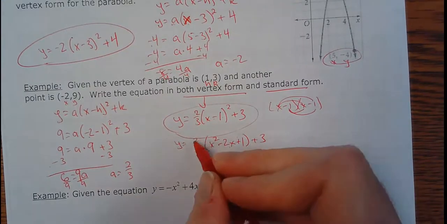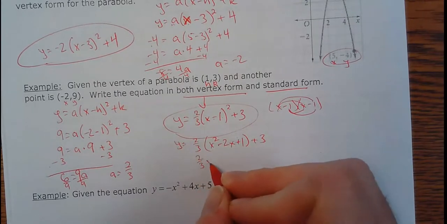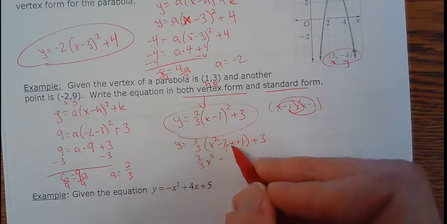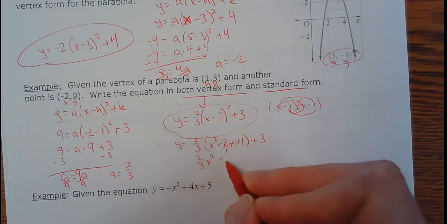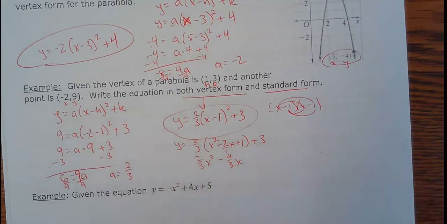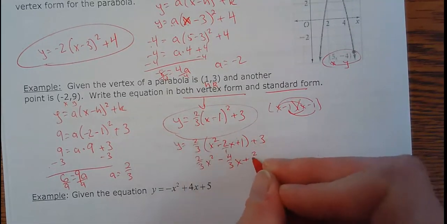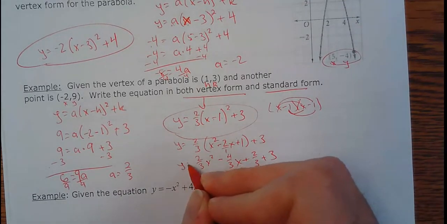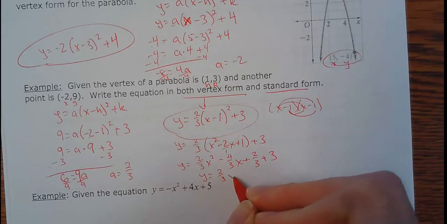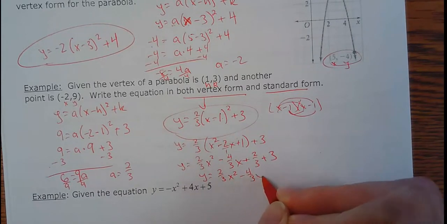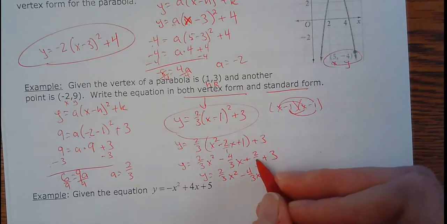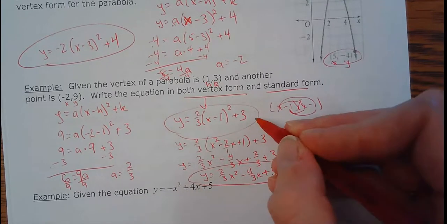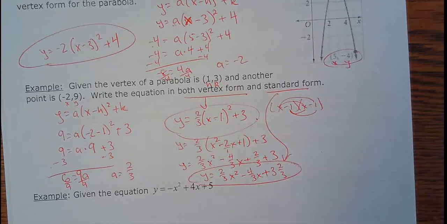Keep going. Distribute the 2/3 out. So this would be 2/3 x squared minus, think of that as being over 1, 2/3 times negative 2 over 1, that'd be negative 4/3 x, plus 2/3 times 1 is 2/3, plus 3. So now y equals 2/3 x squared minus 4/3 x, and 3 plus 2/3 would be 3 2/3. So there's vertex form, there's standard form.